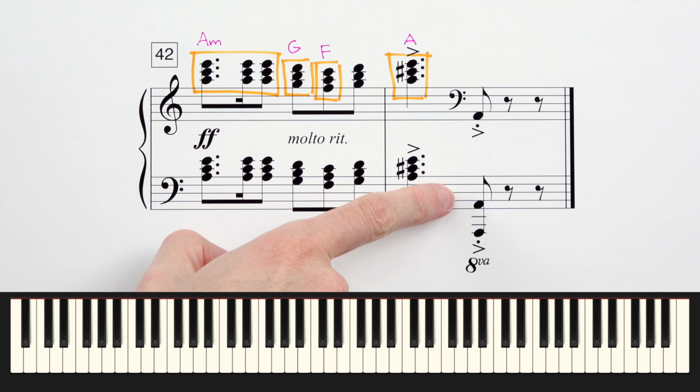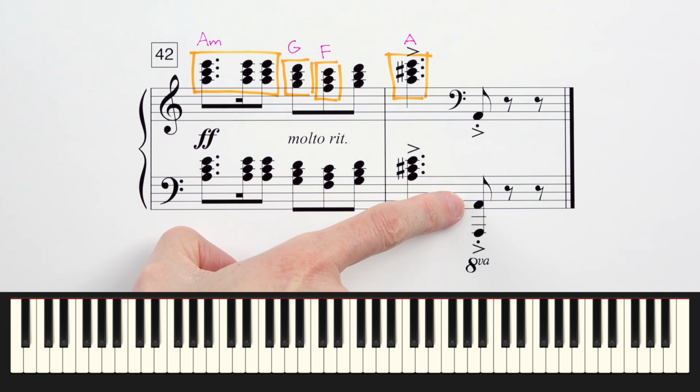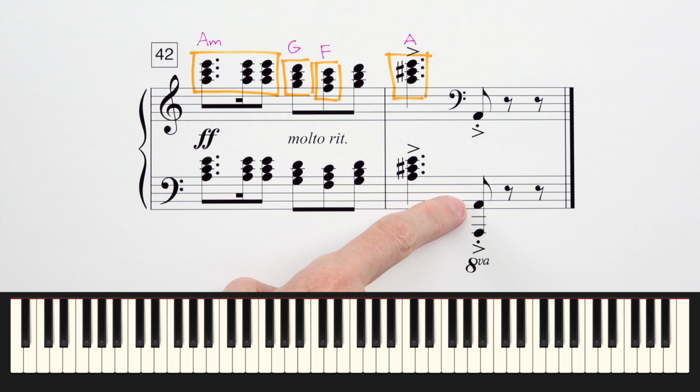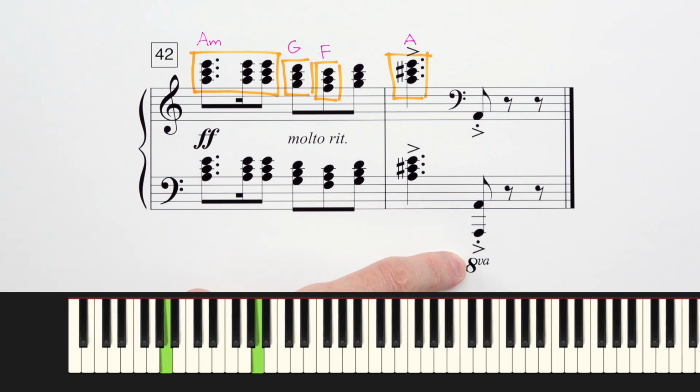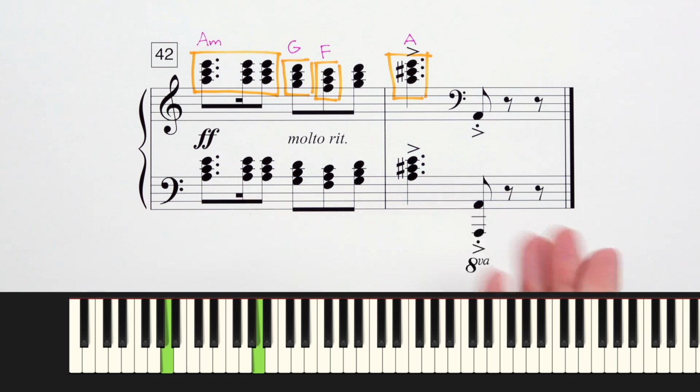Now, can you figure out what notes the left hand is playing here at the end? What's the letter name for this note? If you said A, you're correct. And then line, line, line, line, plus a space down makes this an octave interval, bringing us down to this very low A. And then when you see 8VA written below a note, that means take it an octave down. So instead of these notes, we're going all the way down.